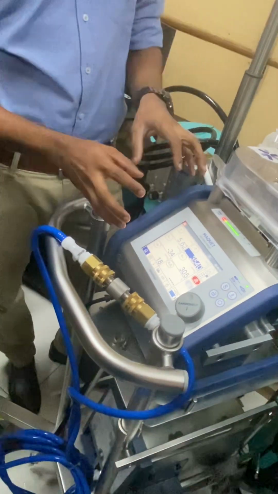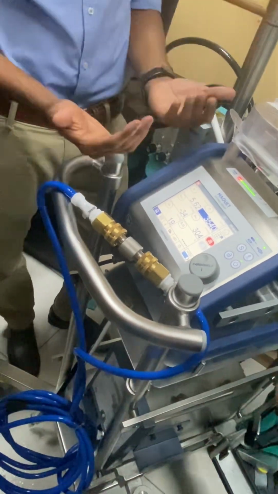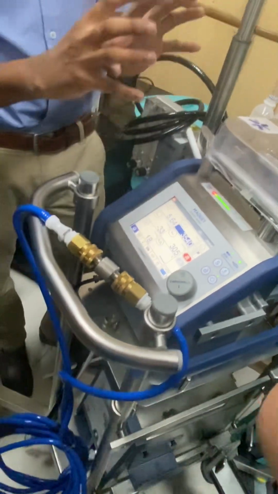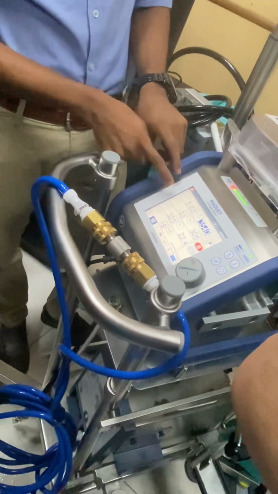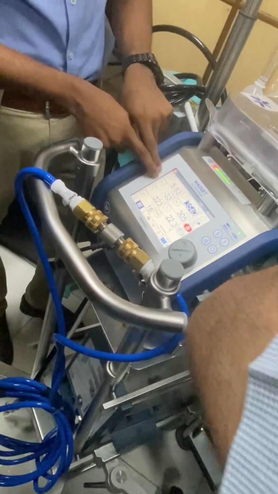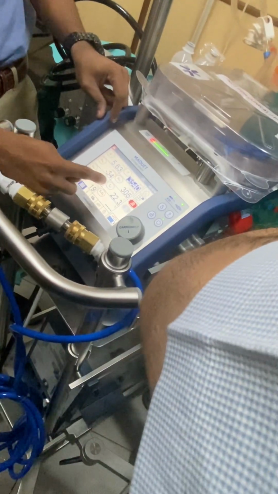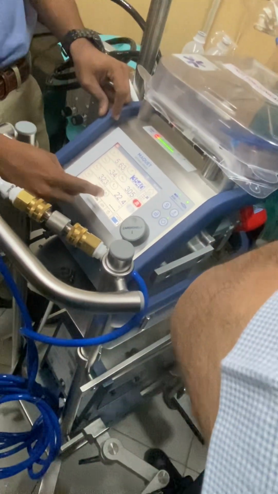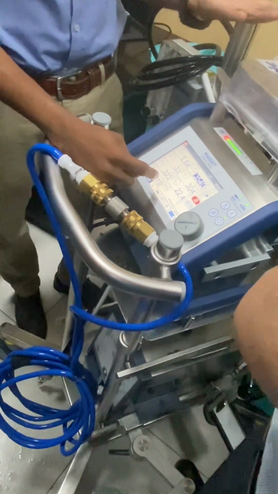On the home screen you will only see the most important or highest priority factors. If you want to know anything technical, then go to this tab. Here you can see all the pressures: pre-pump, post-membrane, pre-membrane, temperature, arterial saturation. Now we haven't connected that. That will be connected at the last stage.